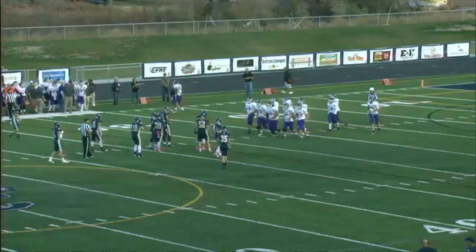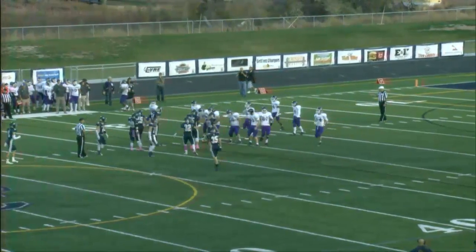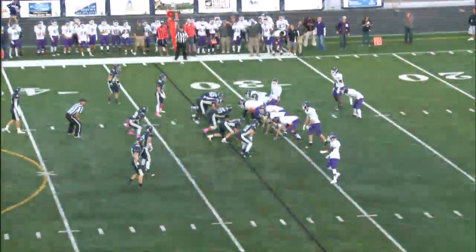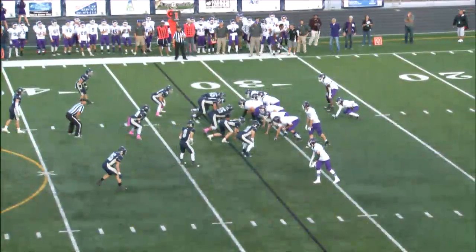Has not really been much of a factor in this game, though. Has carried the ball well. But the Bees don't have much to show for it on the scoreboard.